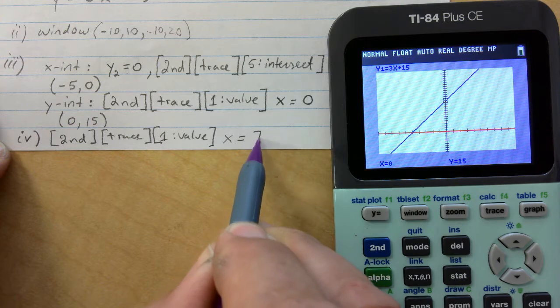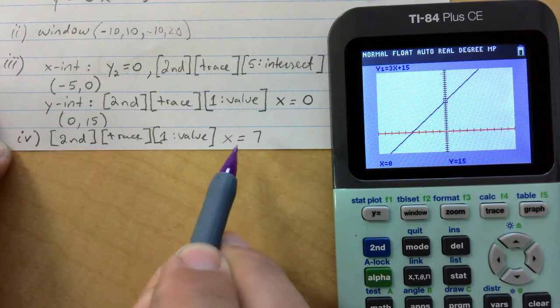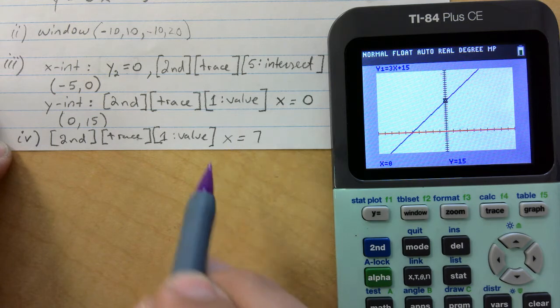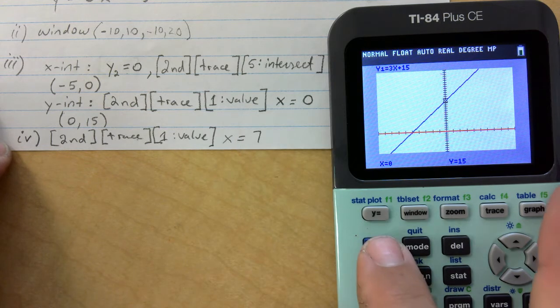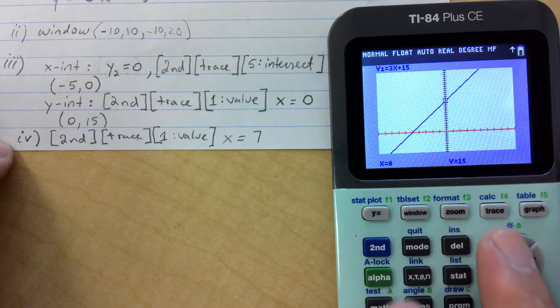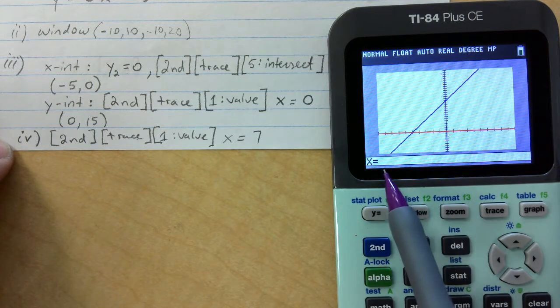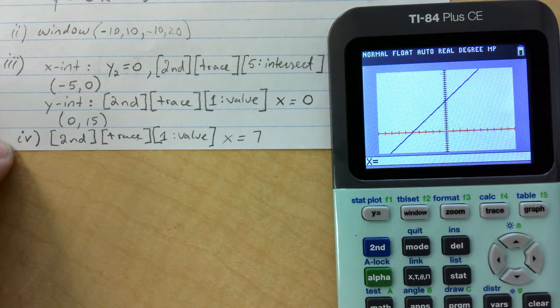So whenever you are given an x value, you want to go second trace 1. And you're going to enter the x value that is known to you, okay? So let's go ahead and do that. Second trace 1. It's asking you again, what x value would you like me to start with? We're going to go 7. And then we're going to hit enter.